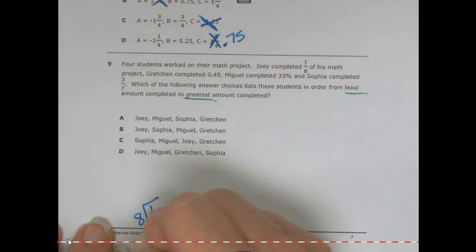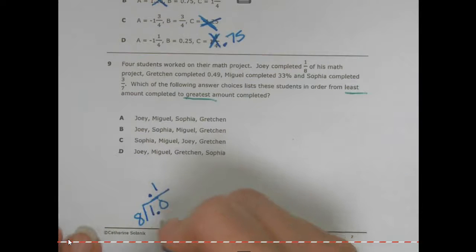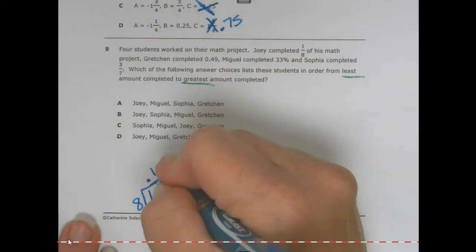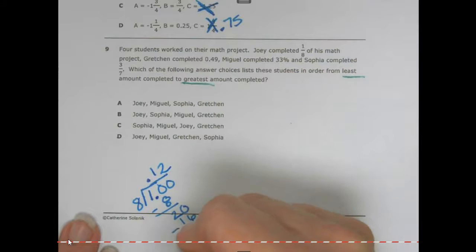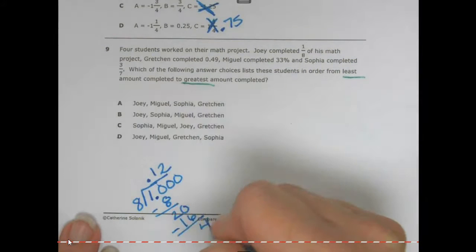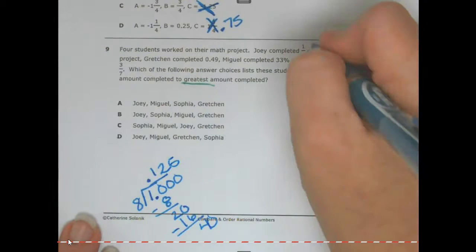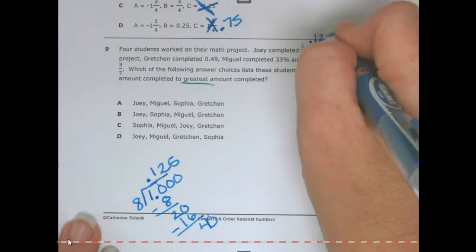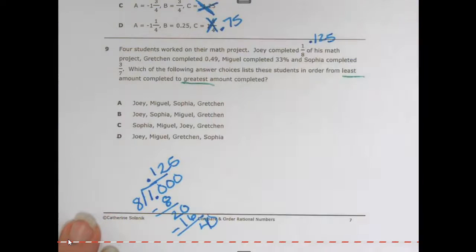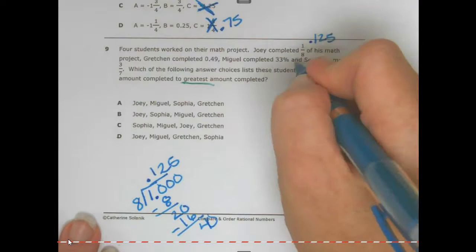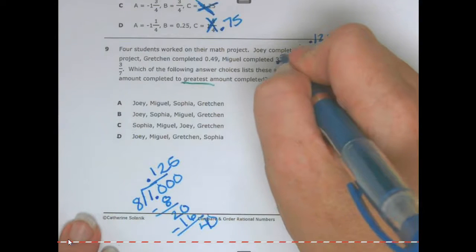1 divided by 8. 1 times 8 is 8. 2, 0, 0. 2, 16. 4. So this is 0.125. Miguel is already in there. 33% is 0.33.